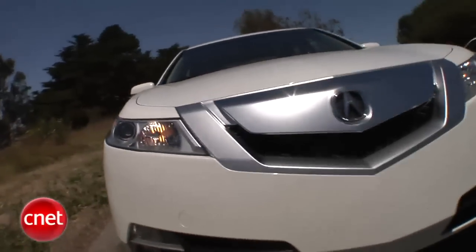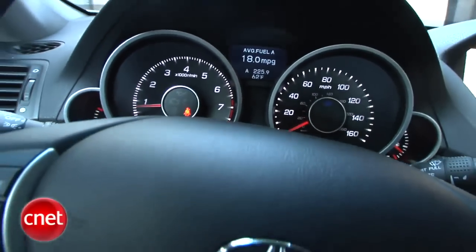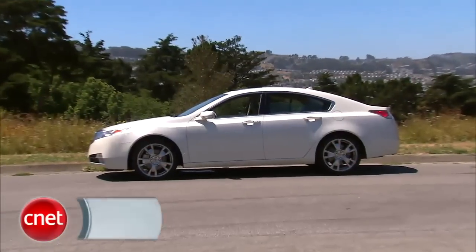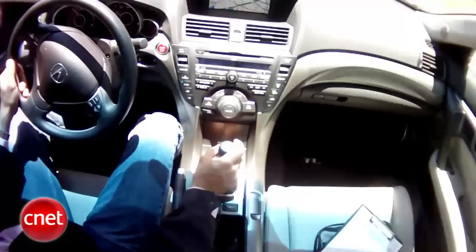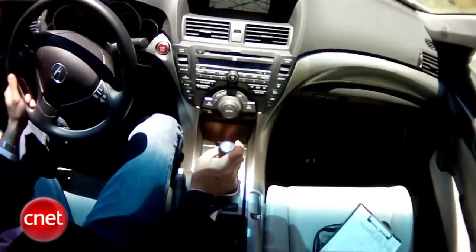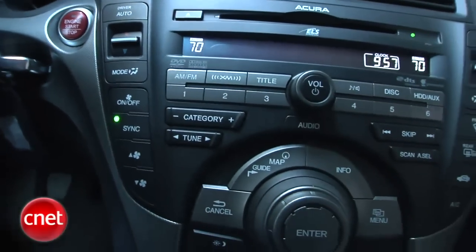Acura's TL is a nice enough car, but loaded up with all the electronic and performance options, it becomes something entirely different, a really desirable car. Let's drive the TL super handling all-wheel drive with the tech package and check that tech.